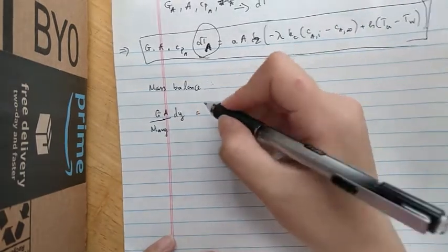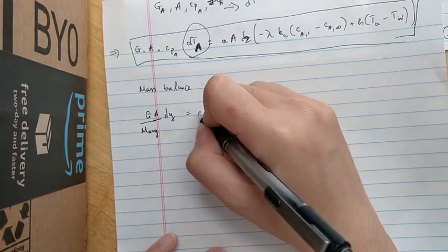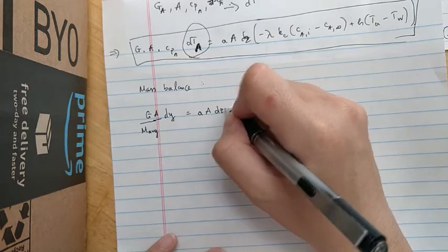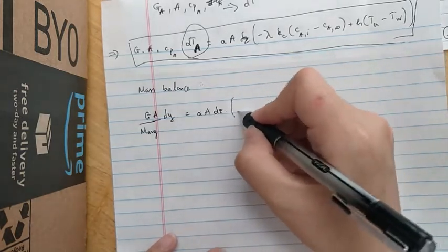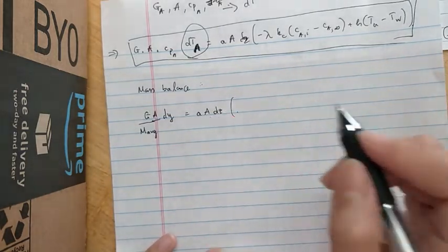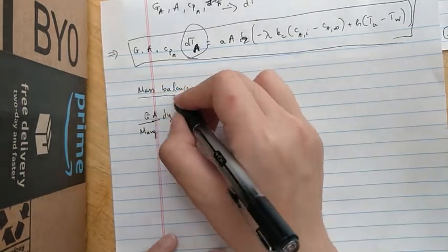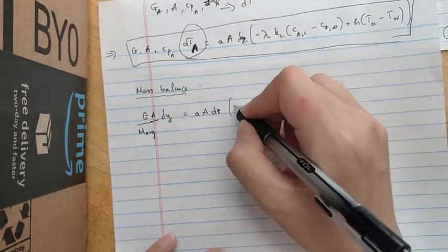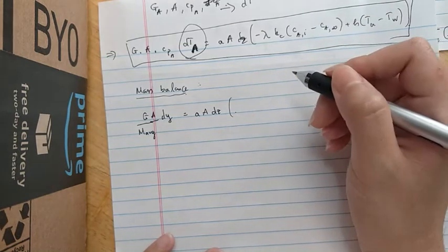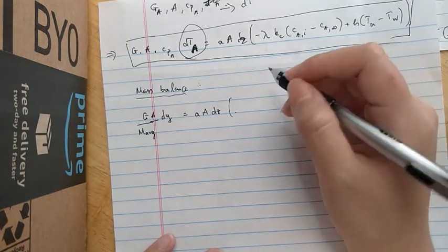On the right hand side, we also have this part, but this time we only need the mass balance, so we only need the molar flux.